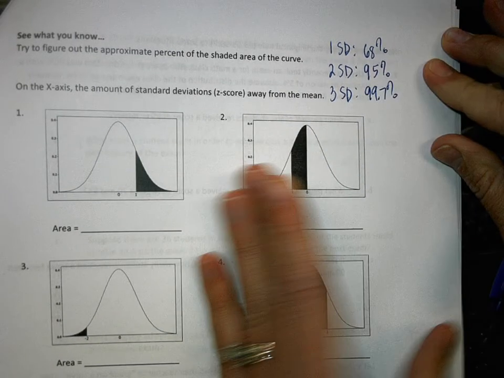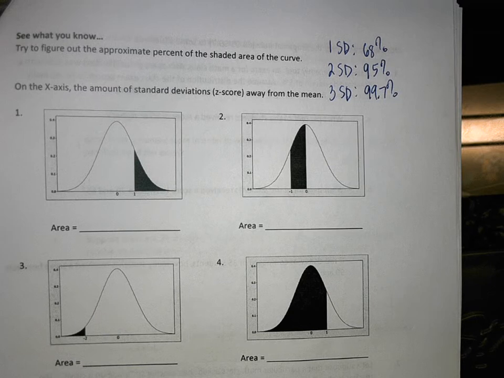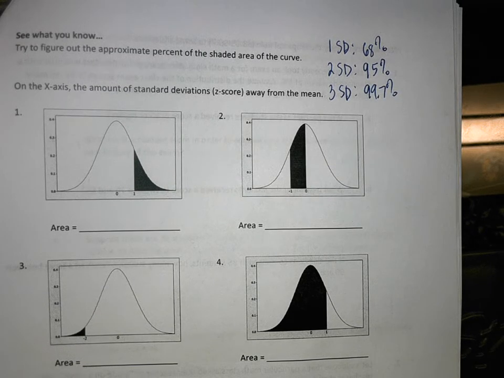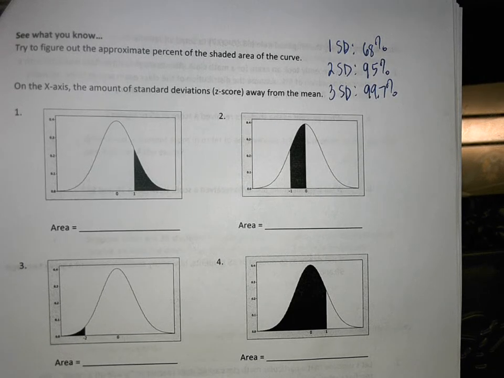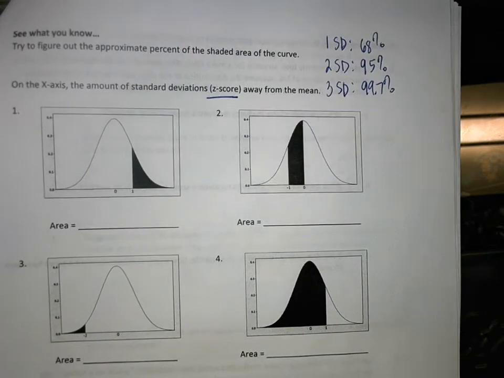Now remember, when I'm saying 1 standard deviation, I'm going 1 from the mean to the right and 1 from the mean to the left. Okay? So it says here, on the x-axis, the amount of standard deviations, or z-scores, away from the mean.